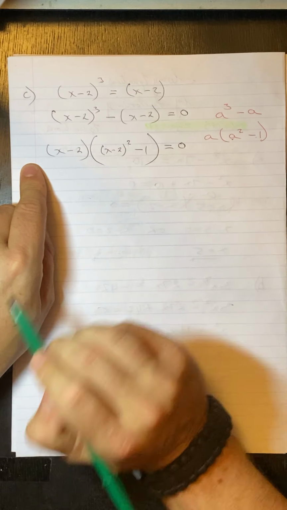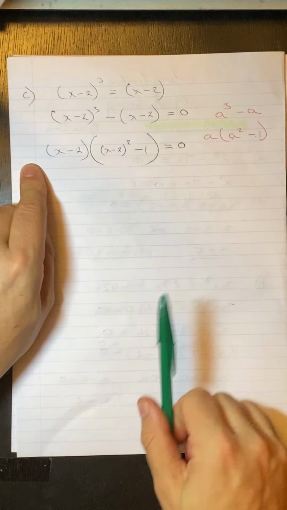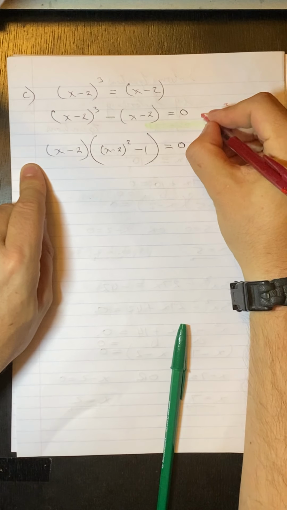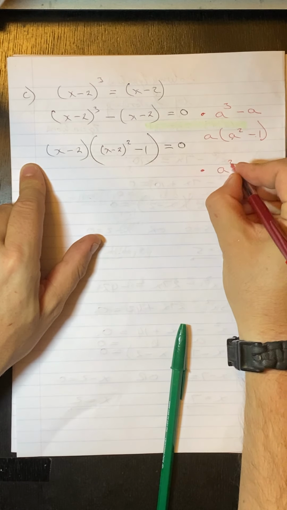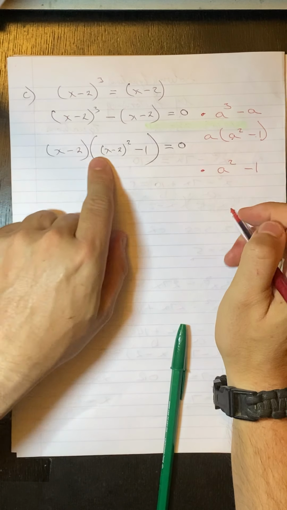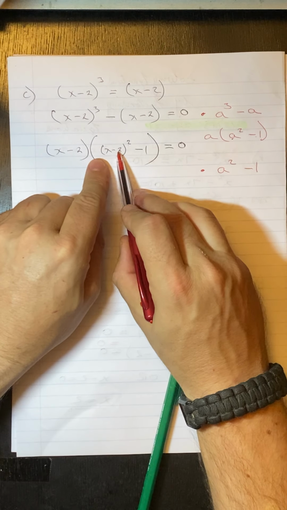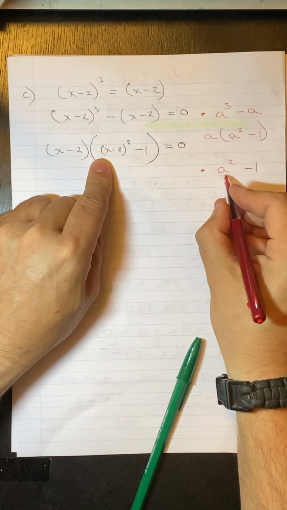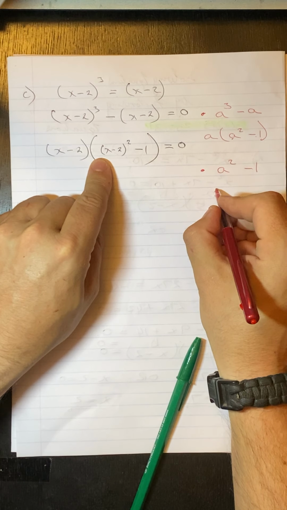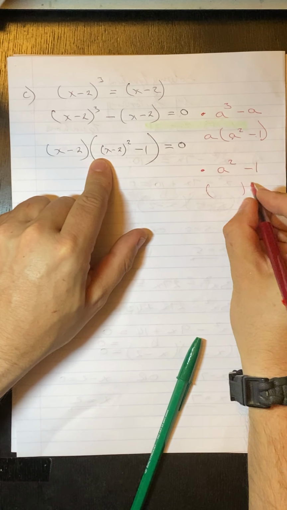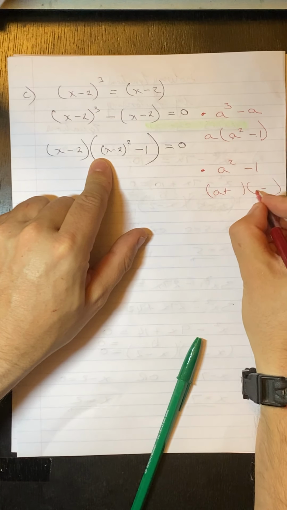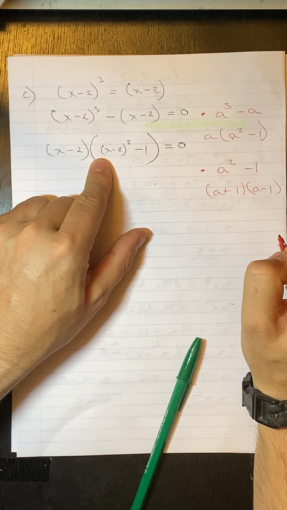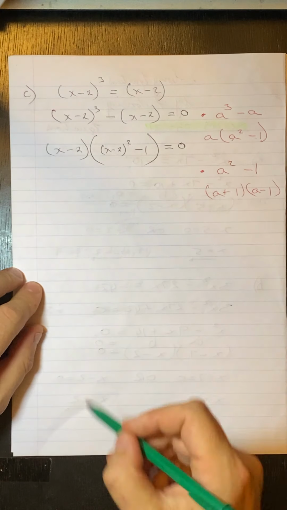Now, if I look in the inside of this big bracket here, I've got something that looks very similar to this, a squared minus 1. Okay, I've just replaced the x minus 2 with an a. This is a difference of 2 squares. So what I can do with that is I can factorize it: plus minus a 1, 1. And that is what I'm going to do here.